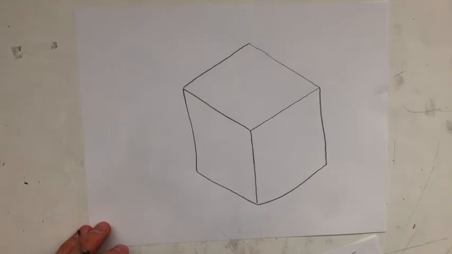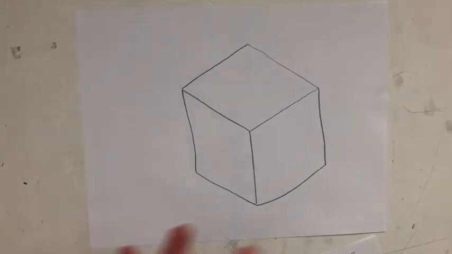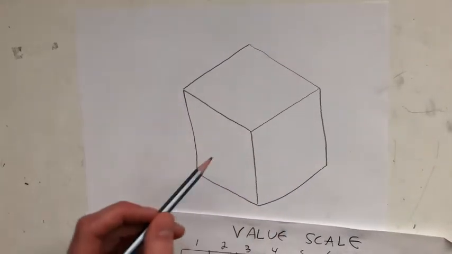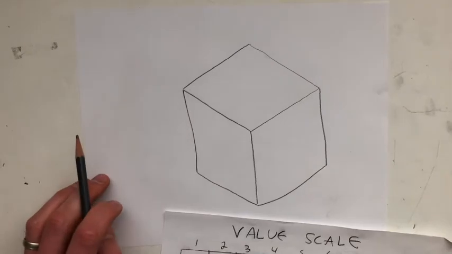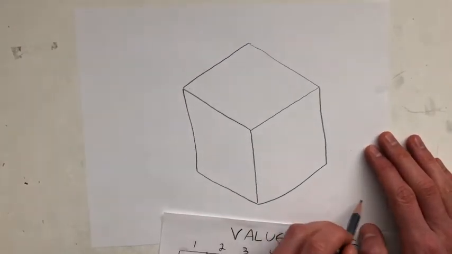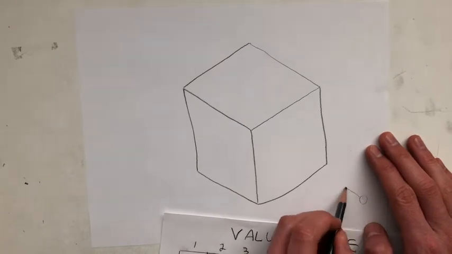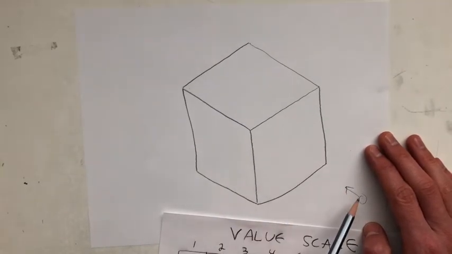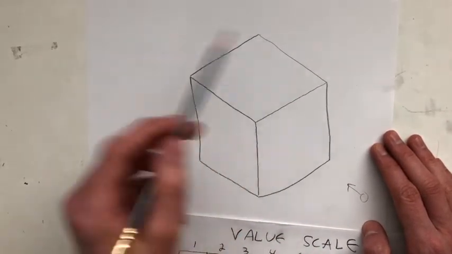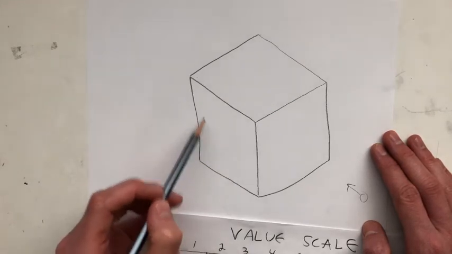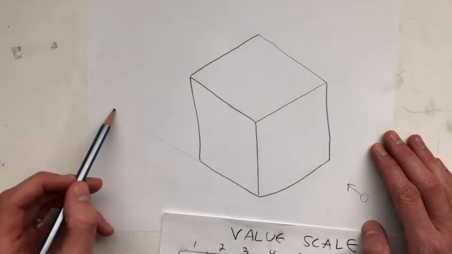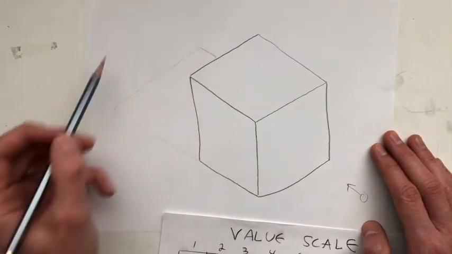Now, if you'll remember from last week, we were talking about adding value using our value scale and doing a technique where we label different parts of the form with different numbers. Now I'm going to establish where my light is coming from, and I want to say that it is coming from this side here. And working with that, I'm going to put the shadow and the shading away from the light on the other side of the object. So on this side and a little bit on this side, and then I'm going to have my cast shadow going this way, okay?